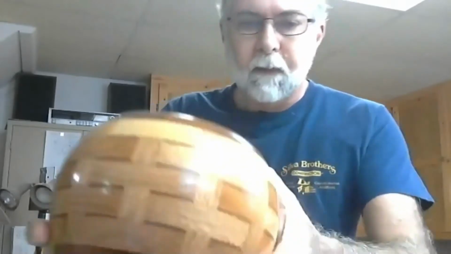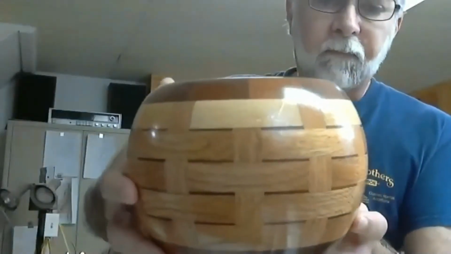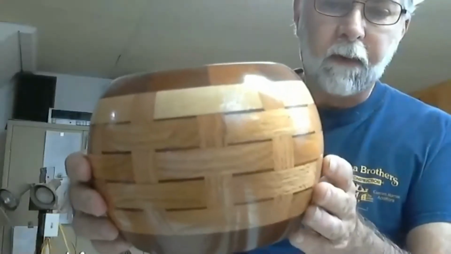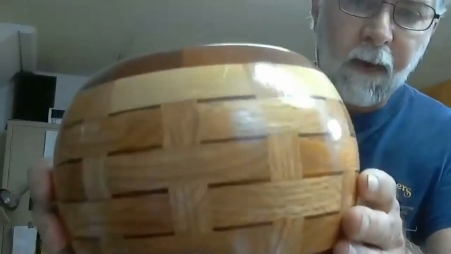I'll just show you a couple that I made. This was actually in Wood Magazine a few years ago. They gave the plans for building this. It's just red oak and mahogany, and it gives a basket weave design.